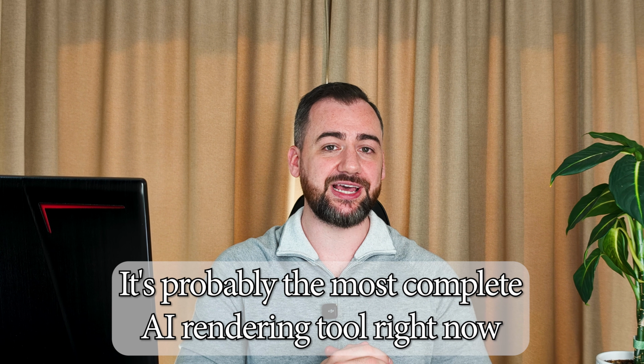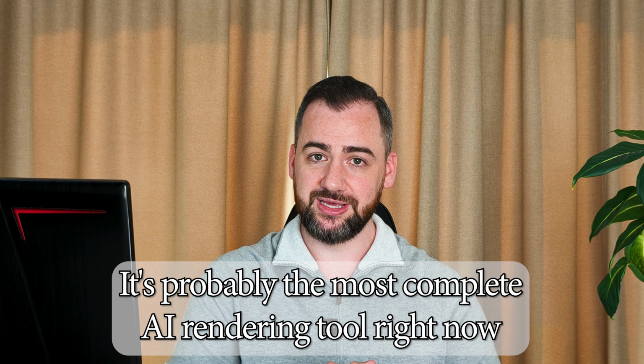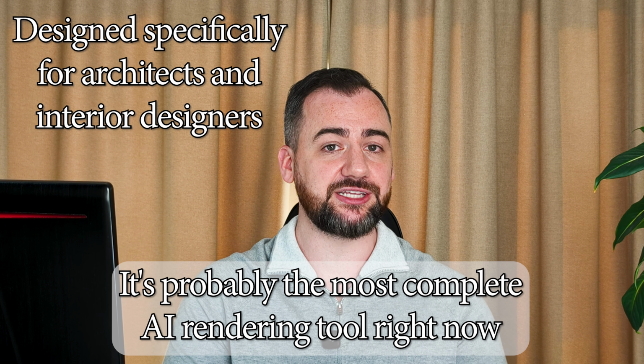However, if you haven't tried it yet, it's probably one of the most complete AI rendering tools right now, designed specifically for architects and interior designers. It's not trying to be a general image generator. It understands the workflows and provides the kind of outputs you actually need to show to the clients.